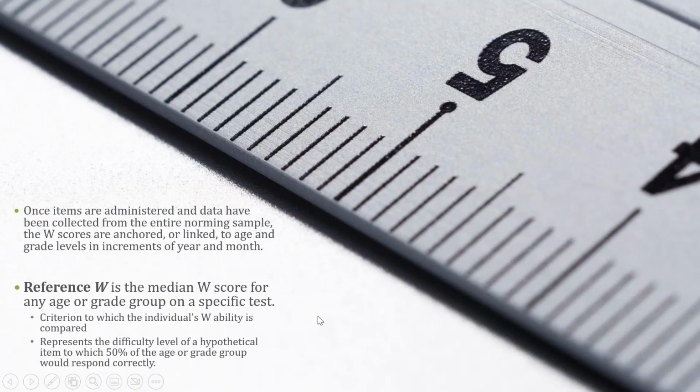So the next stage of the test development process, after data has been collected from the entire norming sample, involves the W scores being anchored or linked to age and grade levels in increments of years and months. For each age and grade group in the norming sample, the median W ability value is identified.